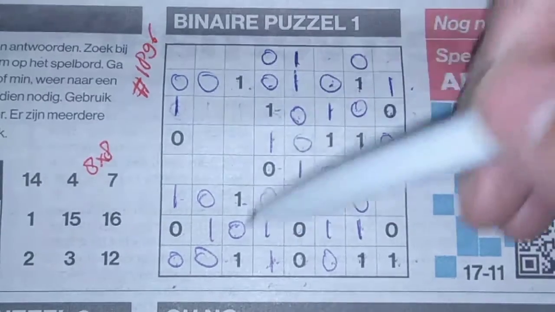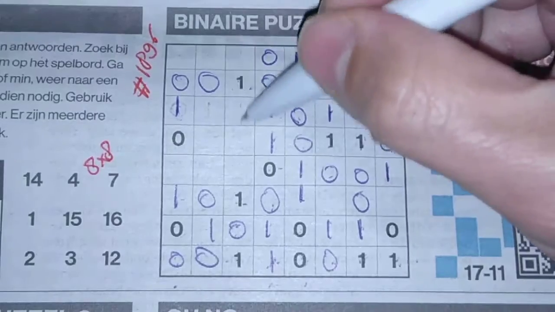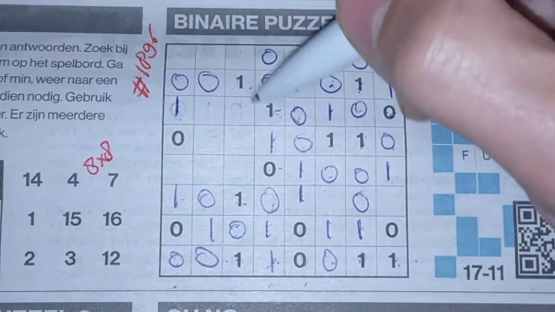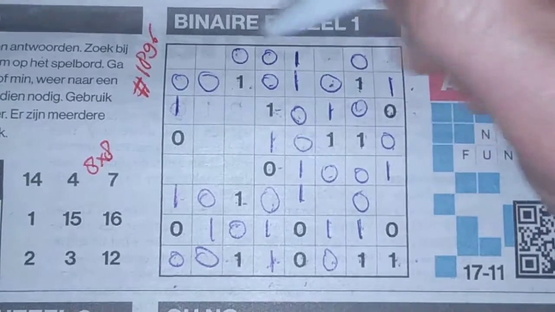1, 2, 3. 3 1s. If I place number 4 here, then we have 3 0s in a row. Not allowed, one of the rules. So this can be a 1. This should be a 0. Double 0 here, 1 there, 1.